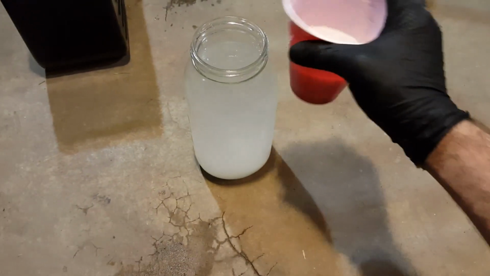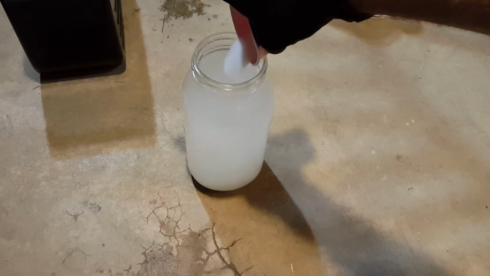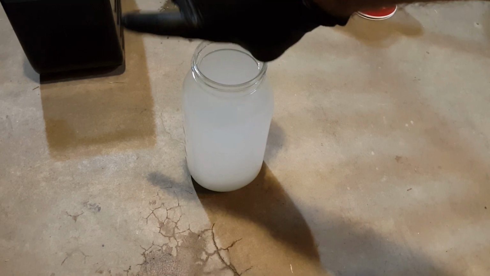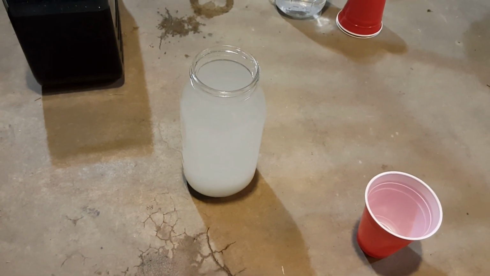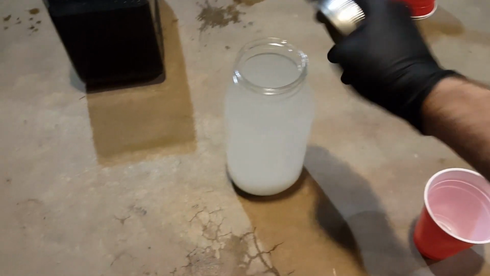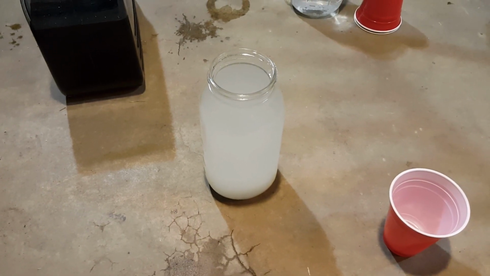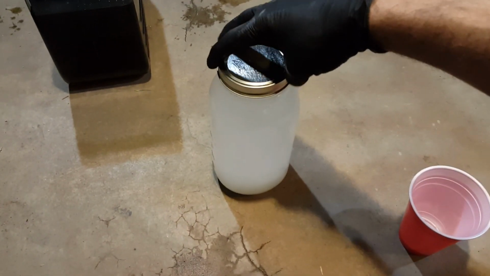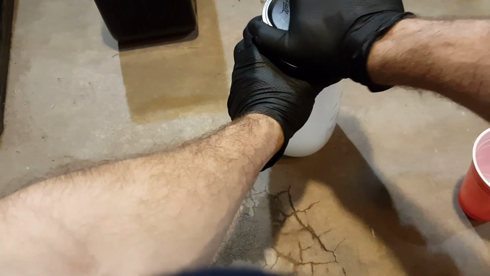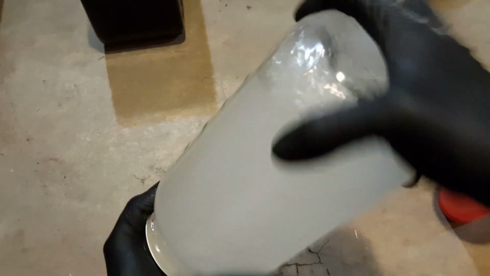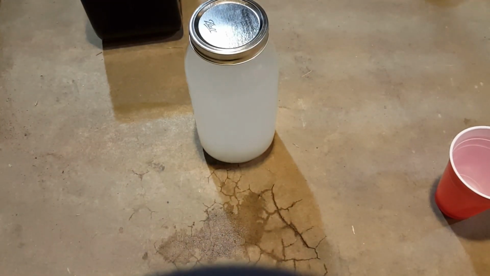Alright, you see we already got most of it dissolved in. Let's get the rest of it in there. Ooh, it's getting close to overflowing that jug. Put too much water in it. Not quite though, so that should be alright. Oops. Fumbling with the lid here. Alright, magnesium sulfate's done. We'll let that sit and dissolve.